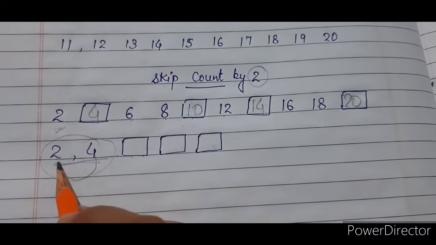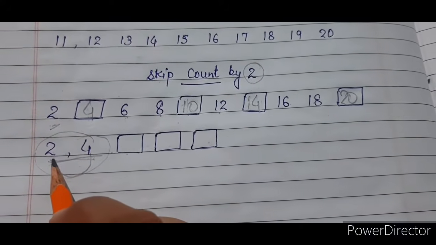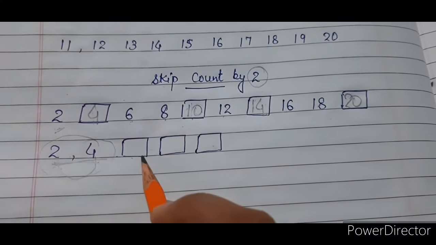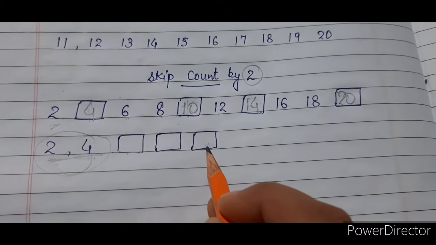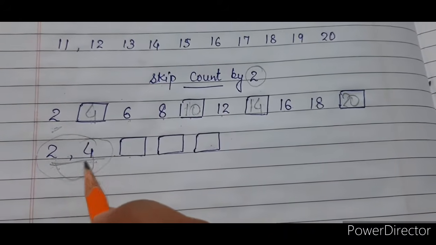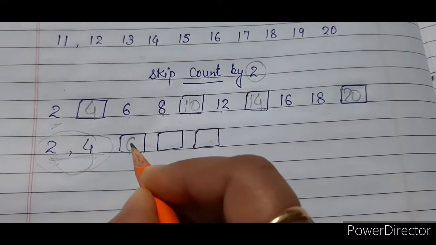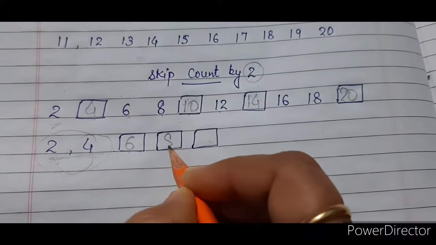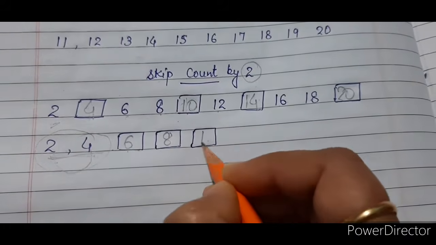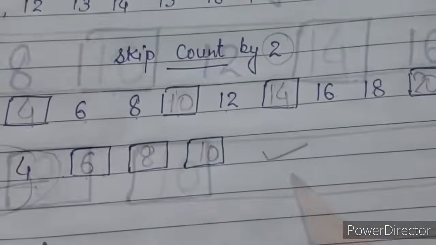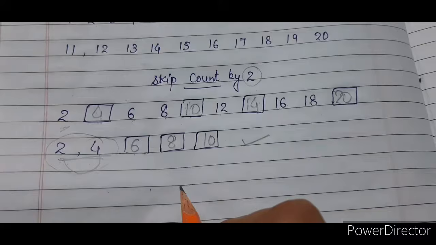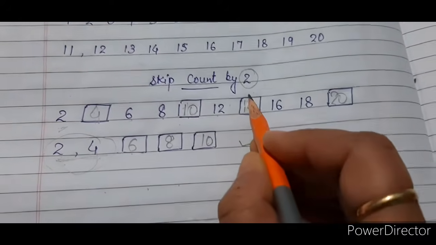तो अगर आप ये देख रहे हैं कि ये 2 का टेबल लिखा हुआ है, then simply you can write the table of 2 here. Okay, 2 ones are 2, 2 twos are 4, 2 threes are 6, then 2 fours are 8, 2 fives are 10. So this way we are going to do the skip counting by 2.